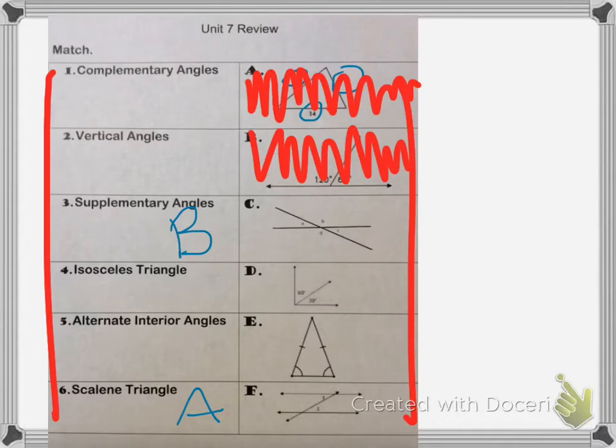So looking at C, I know we're talking about some kind of angles that have those 2 lines that intersect there. So I'm thinking that I'm looking at angles that are on opposite sides of each other, and that's always going to be vertical angles. So vertical angles is C, and I'm just going to scribble it out so I know I used it.